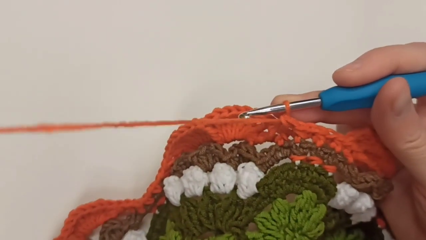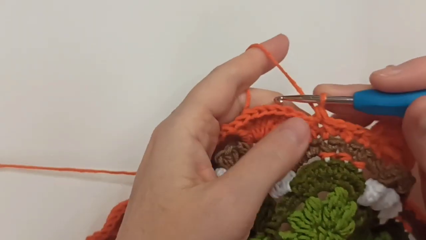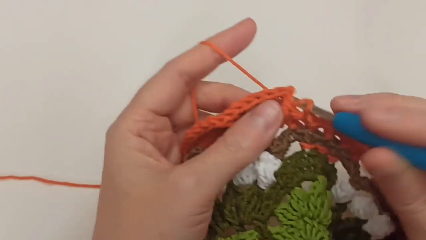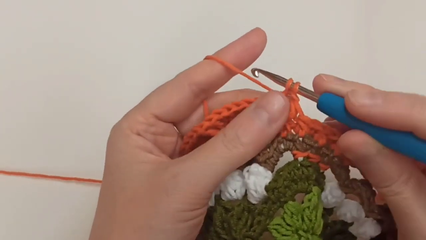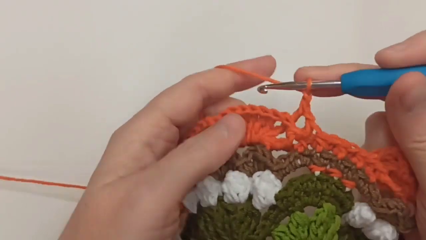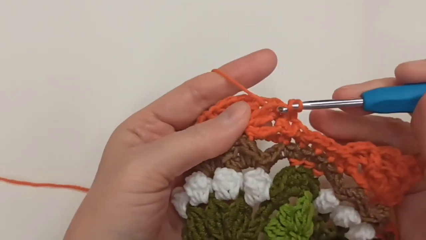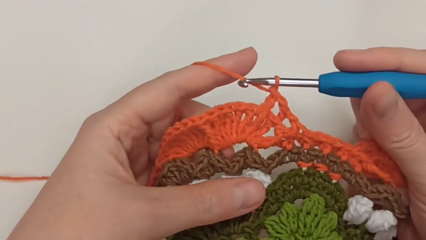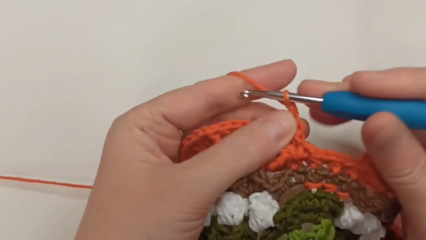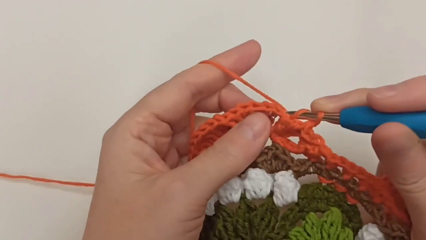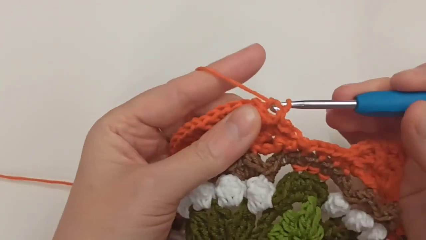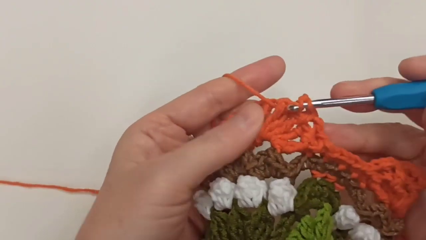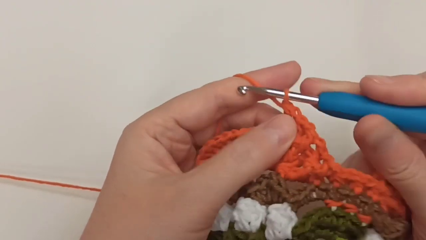And now 4 times the repetition. Chain 1, back post double crochet around next stitch, chain 1 and front post double crochet around next one. First repeat out of 4. Chain 1, back post double crochet around next stitch, chain 1, front post double crochet around next stitch.